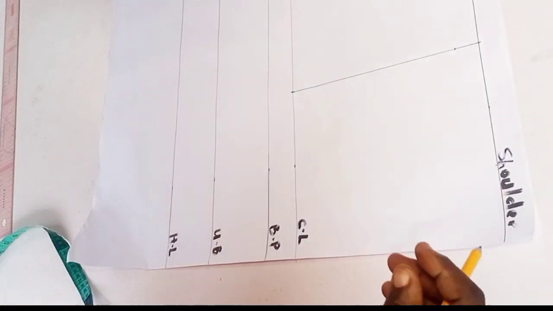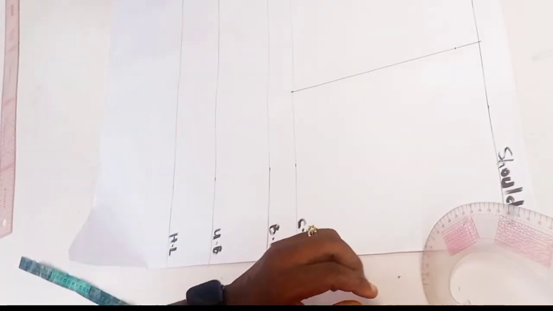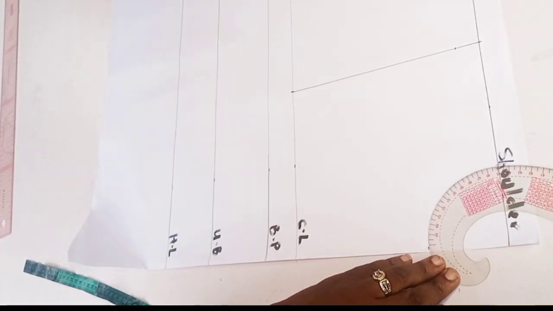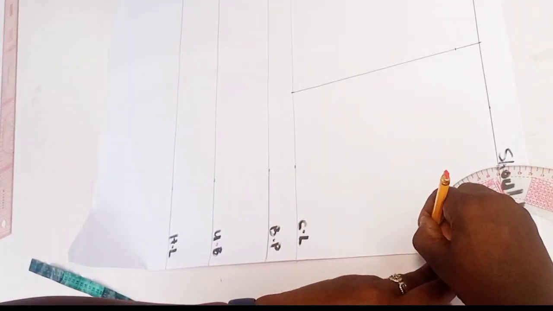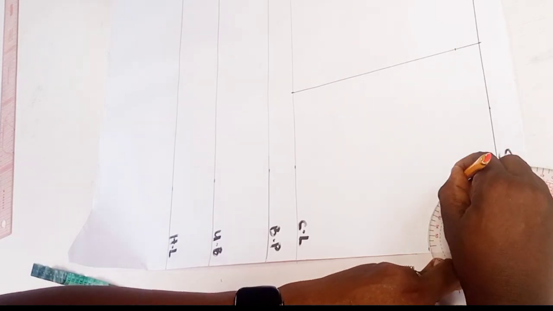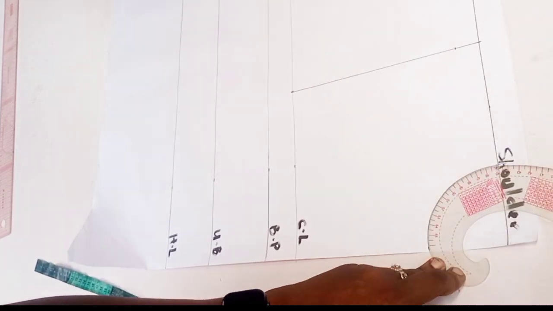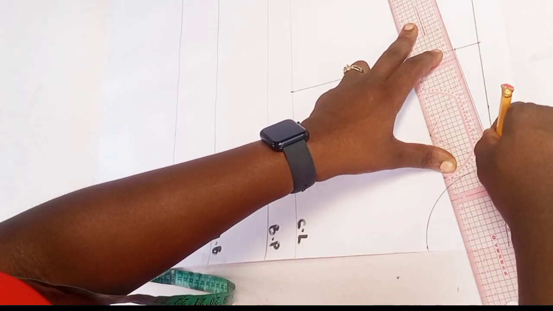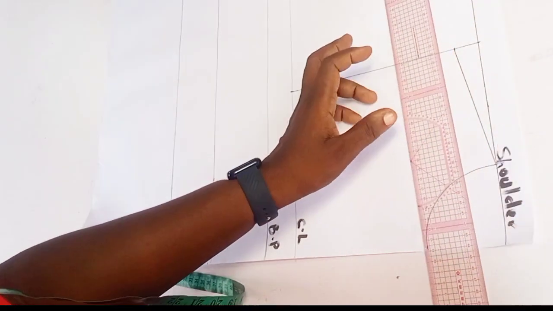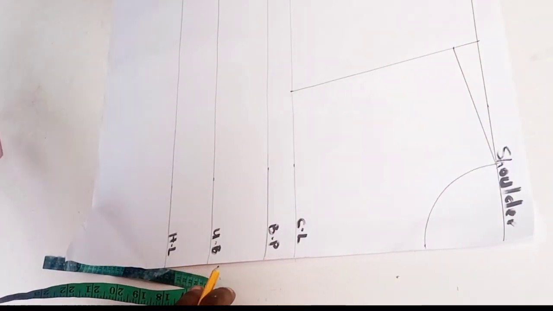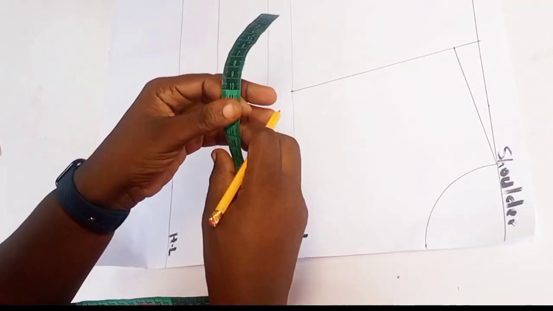Now that that is marked, I'll connect my neck, the width and the depth, together with a curved ruler. The next thing I will do is connect my neck width to my shoulder slope using a straight ruler. So I'll go ahead and connect both points together.